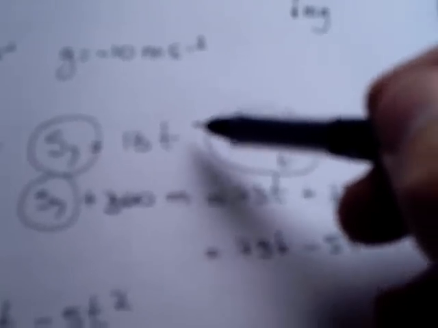V is 13, t is the time taken. It will cover 30 meters in 1 second, 26 in 2 seconds, etc., going always upwards at a constant velocity.